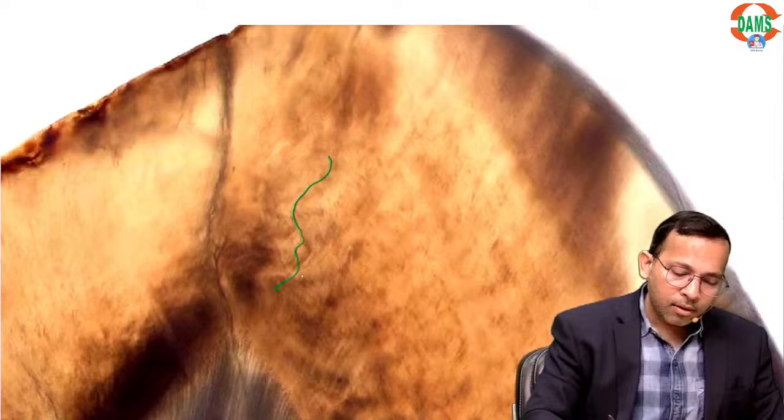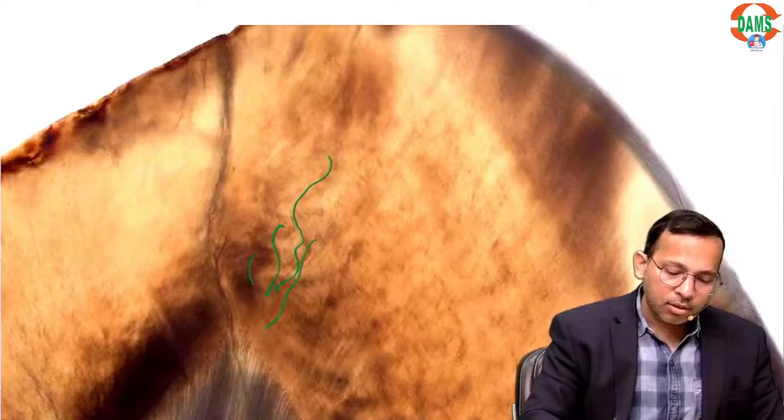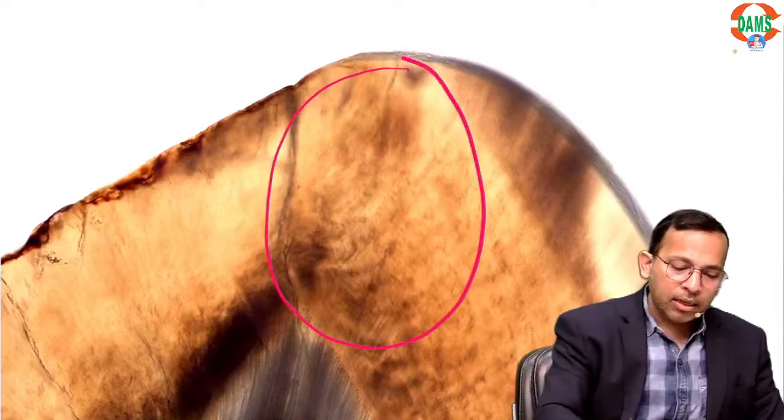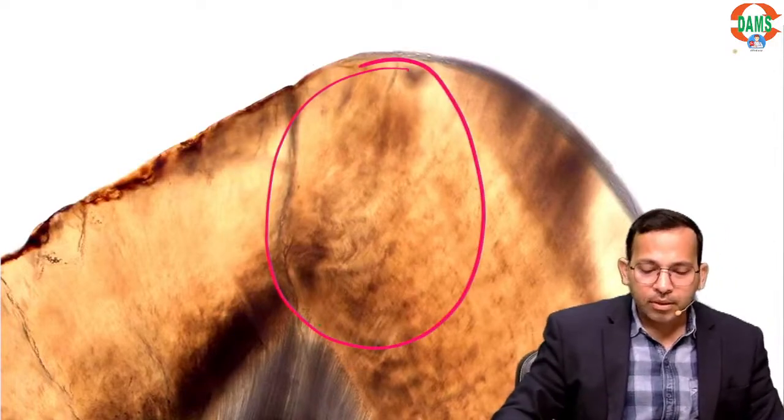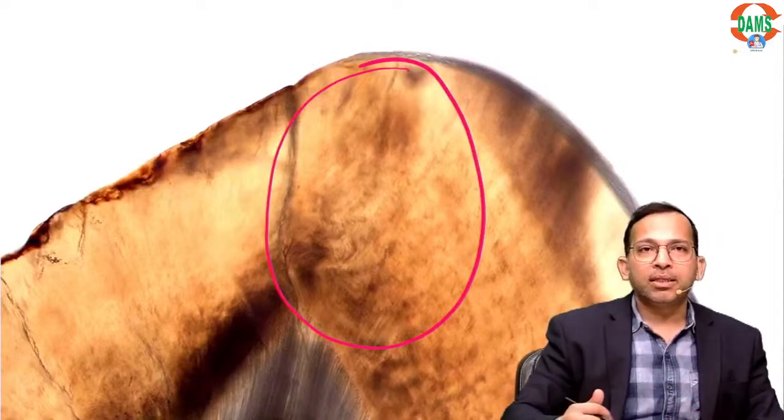So what do you see in this section? Basically, this is the section of a cusp tip. And what specific feature can be noticed here in the cusp tip?